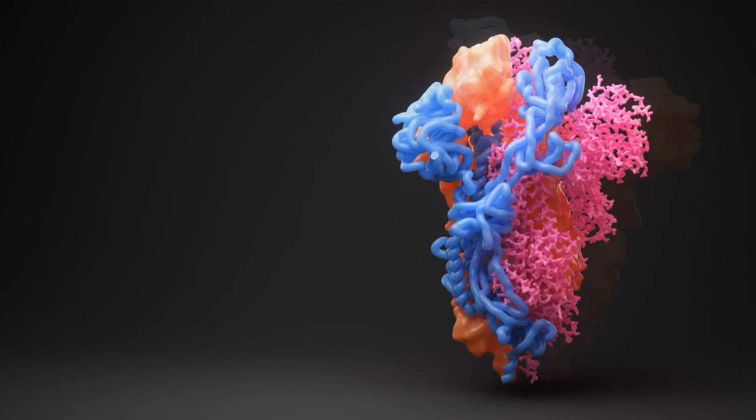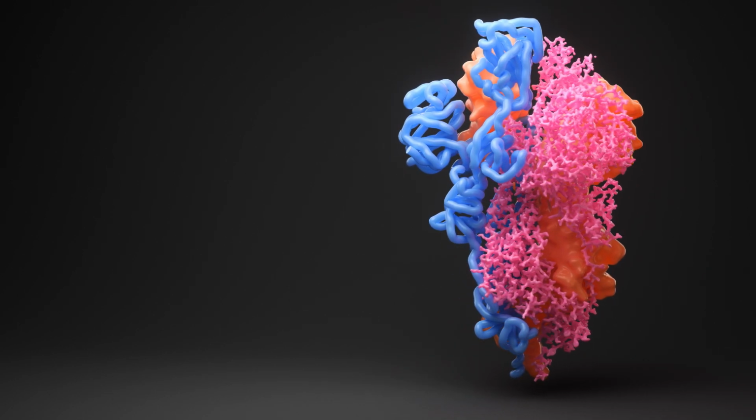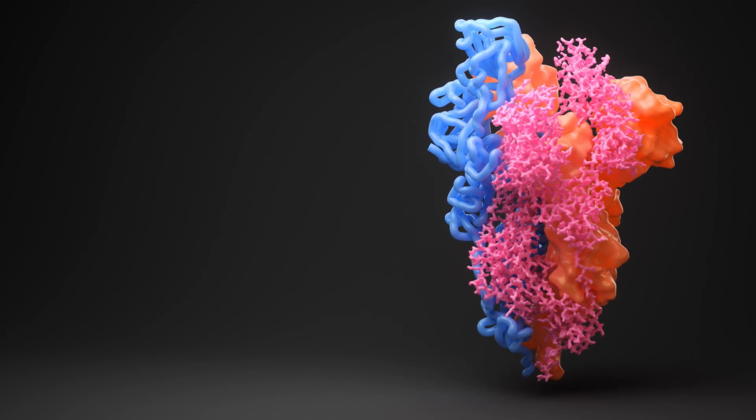Today we're going to look at how to visualize molecular structures of proteins in Houdini. In particular, we're going to be looking at the coronavirus and then the coronavirus spike protein. So before we do that, let's have a look at what the coronavirus looks like.